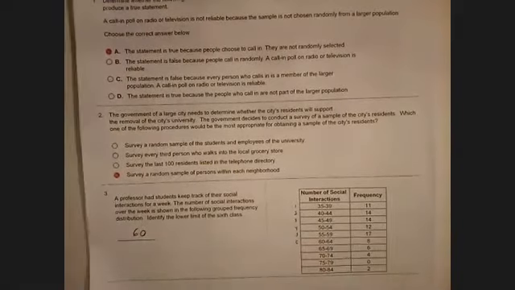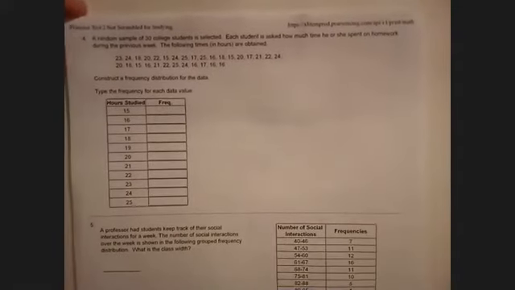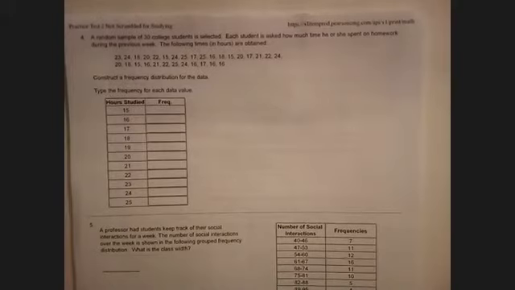Okay? Now, when I printed these, I didn't mean to print back and front. So I think I made it to where you could do just all fronts if you print it from Moodle.